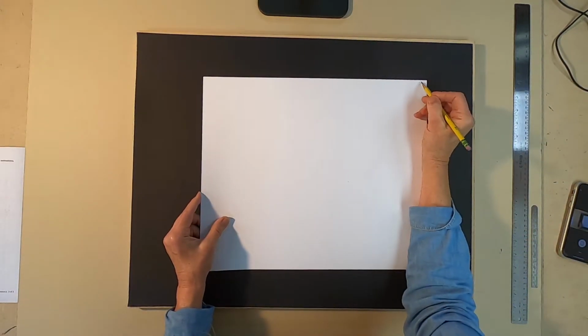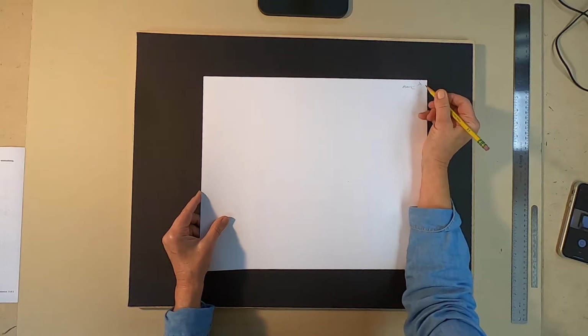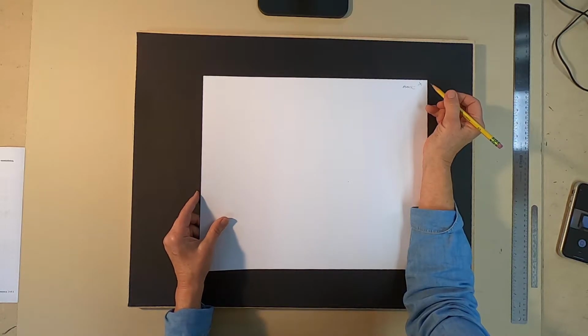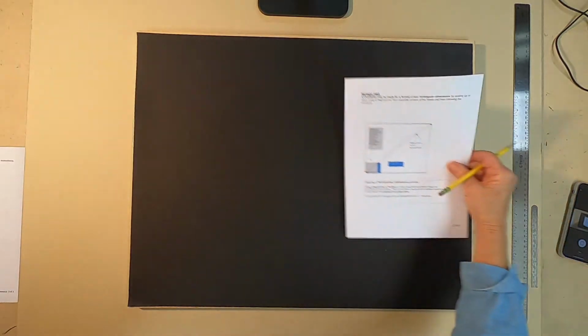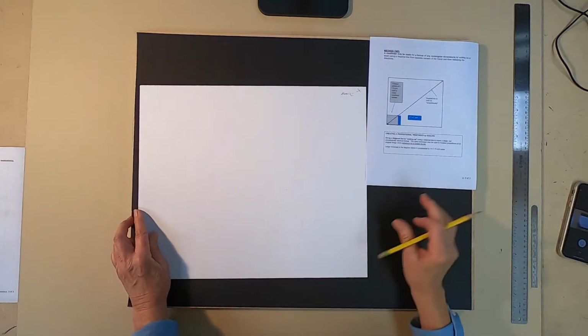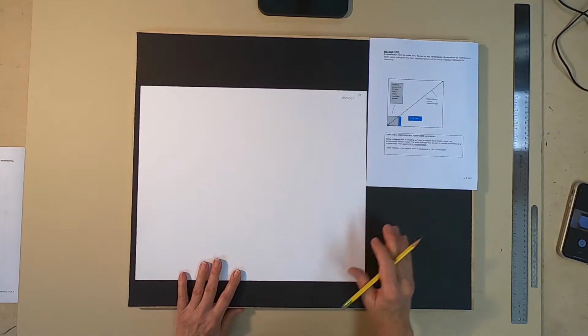Let's see if I've already marked my little X on this one. No, I didn't. Put a little X so you know this is the back of your sheet. I'm going to use the back of this sheet right now to show you how to make a proportional viewfinder. There are the instructions right next to this setup that I've got here, and hopefully you can see the rest of it.